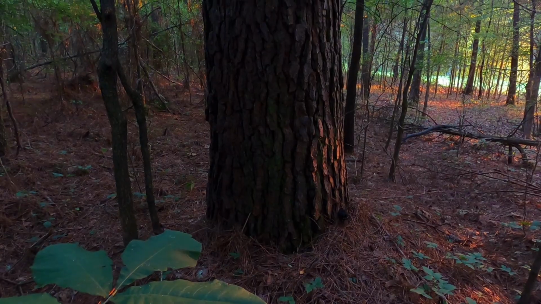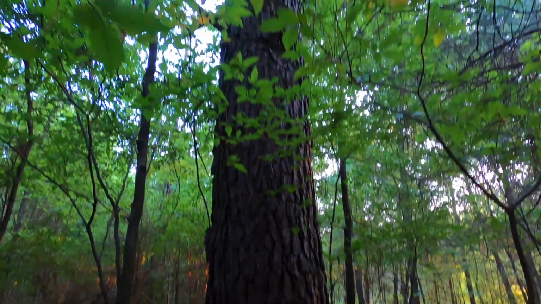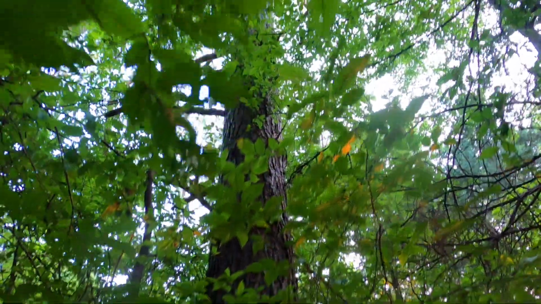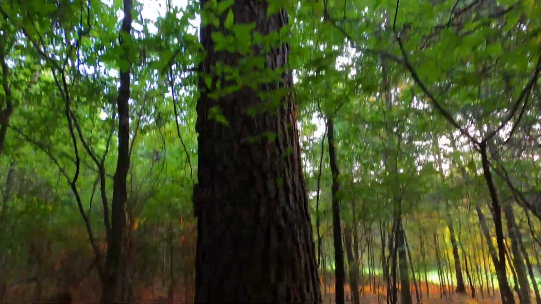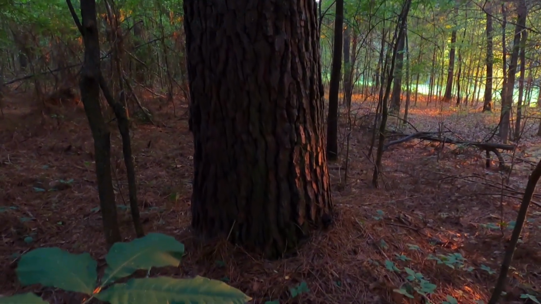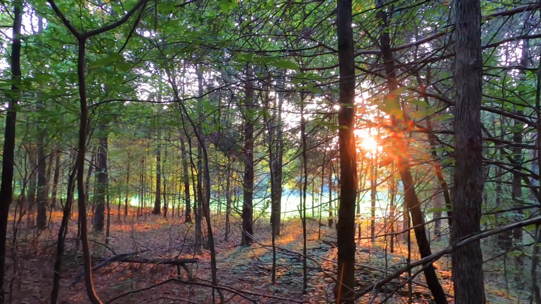That's a massive pine tree. That thing's probably almost 3.5, 4 foot at the base. We have got a few really good sized pine trees out here. And you know, it's kind of hard to have perspective with nothing standing next to it, but that is a giant pine tree.